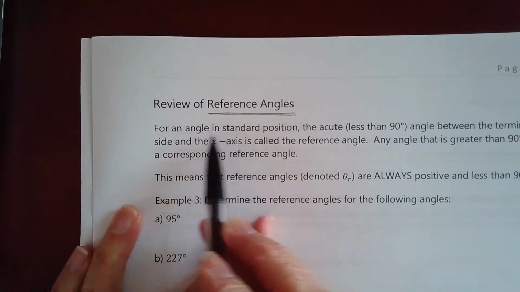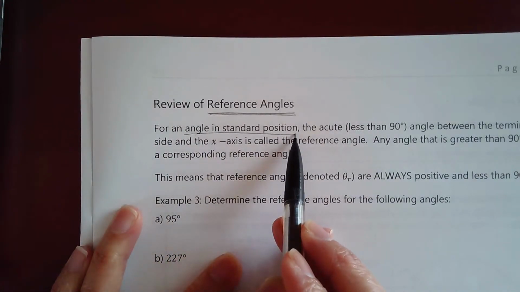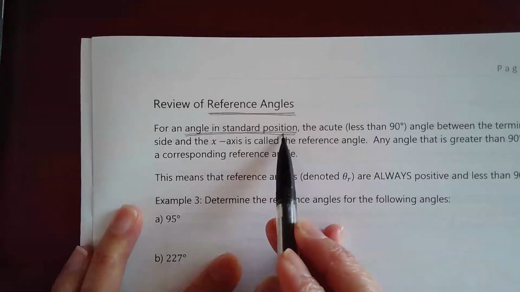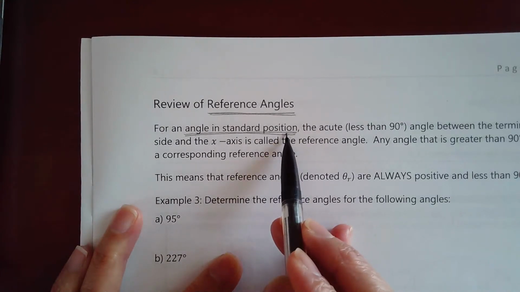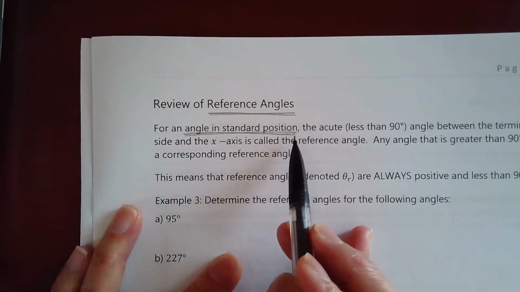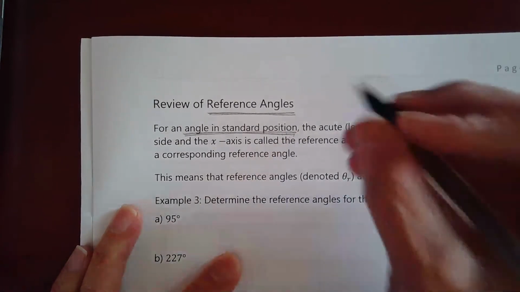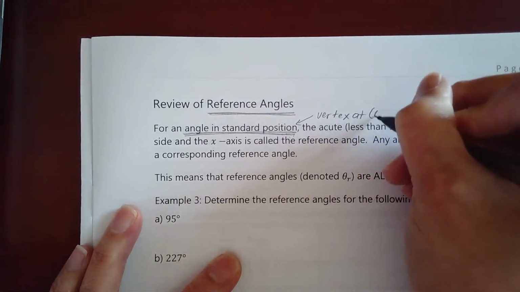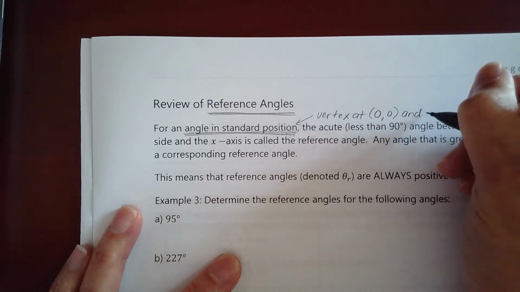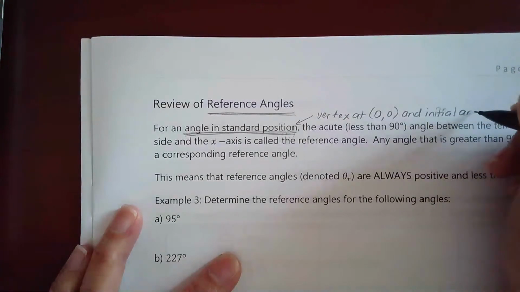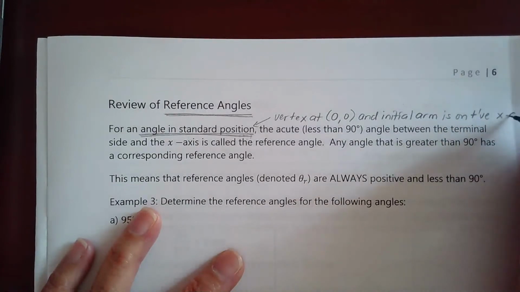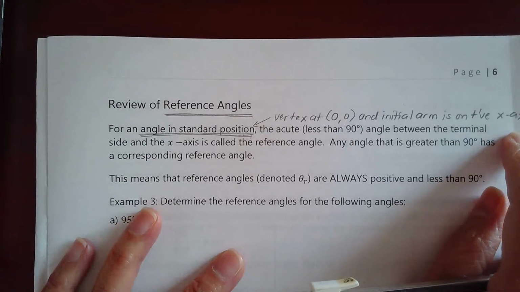For an angle in standard position, we already know what that is. We said an angle in standard position is that the vertex starts at 0, 0, and the initial arm is right on the positive x-axis. That's what we talked about yesterday. Standard position: vertex at 0, 0, and initial arm on the positive x-axis. Okay, so that's from yesterday's lesson.